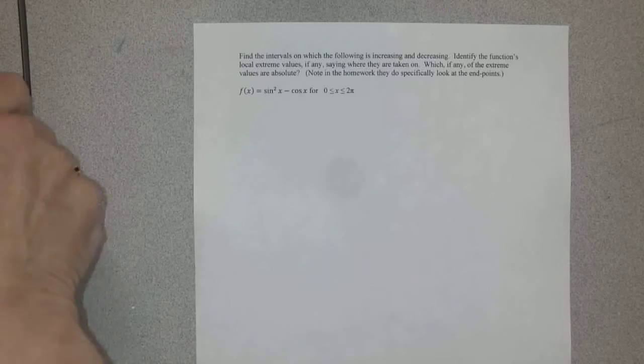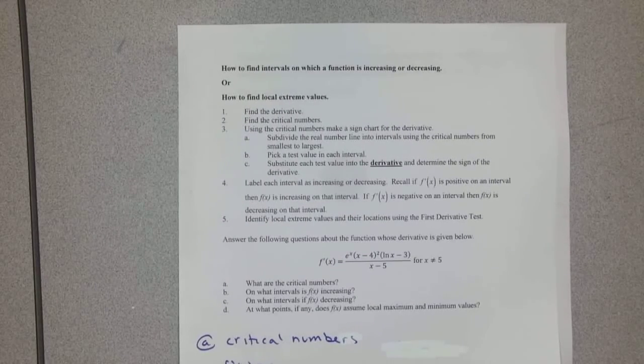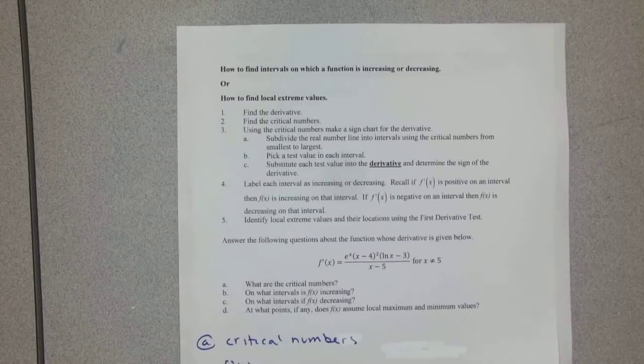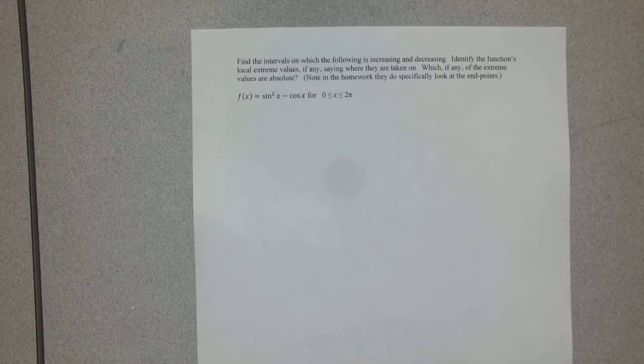Okay, so we read things about increasing, decreasing, local max min, different textbooks, relative max min, whatnot. When you read those instructions, they trigger these steps. Find the derivative, find the critical numbers, make a sign chart. Those are my steps I'm going to follow each time.